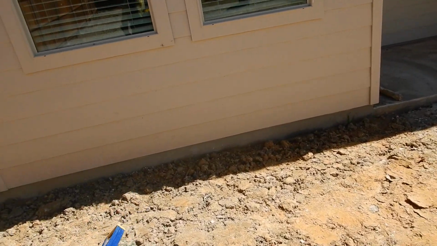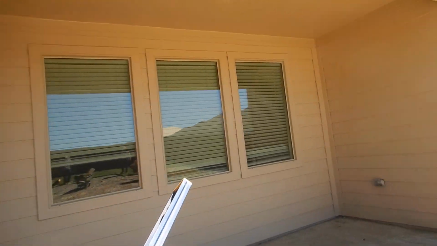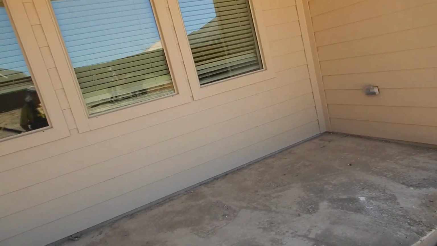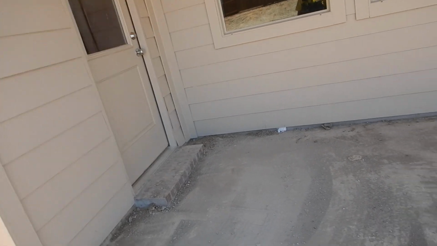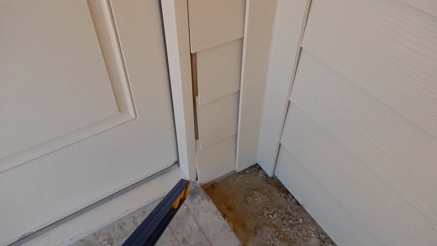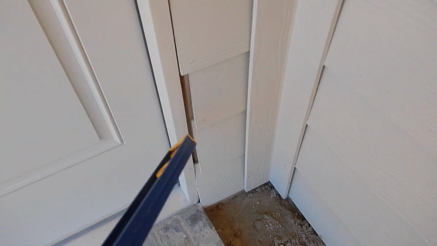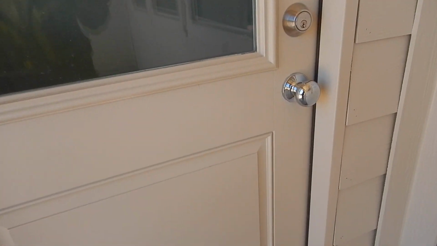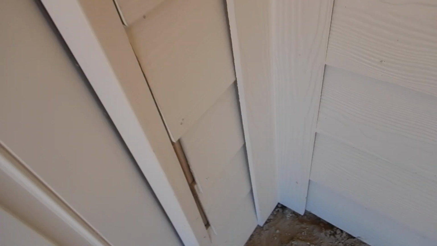Now, Hardie plank, when it's this close, is fine. Less than 12 inches, it's fine. Okay. I thought I was going to jump on them. I thought I was going to have a chance. Here we go. You think water can get in there? Look at that. Think water can get in there? Let's look at it a little closer. Is that raw? That's raw. Okay. Get in here.